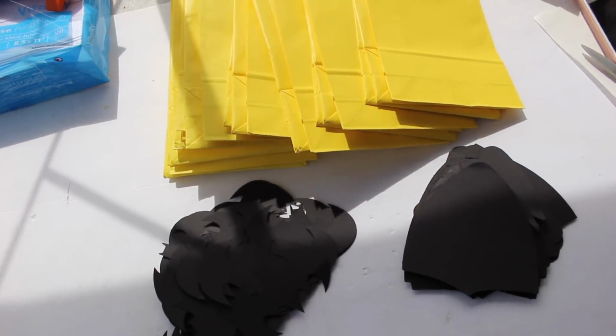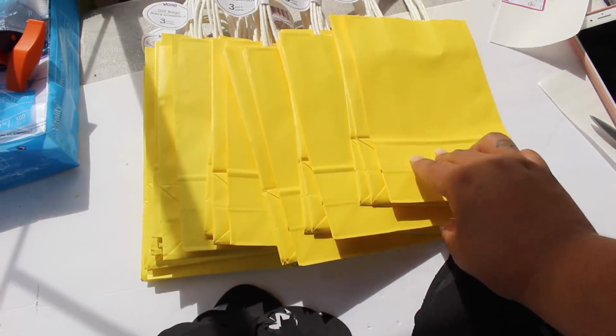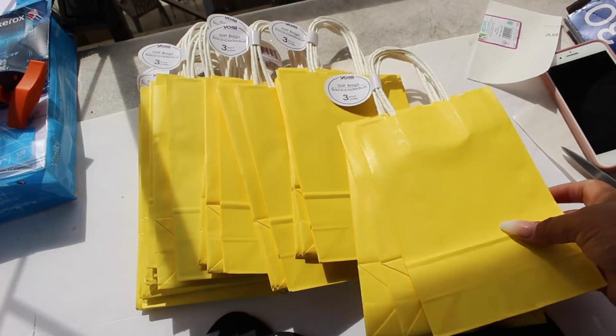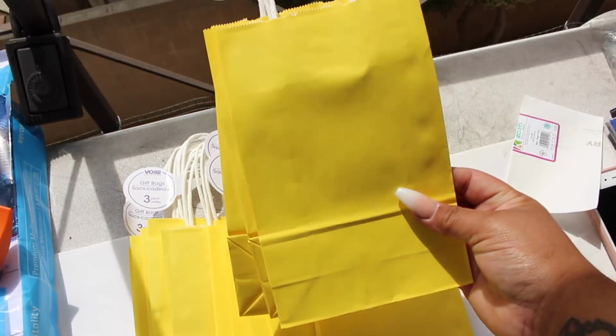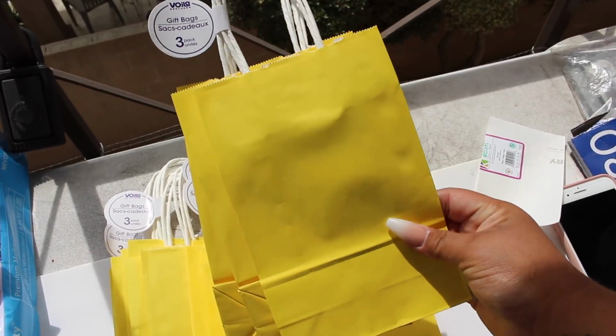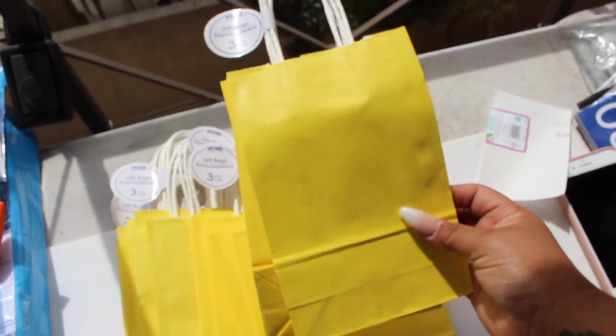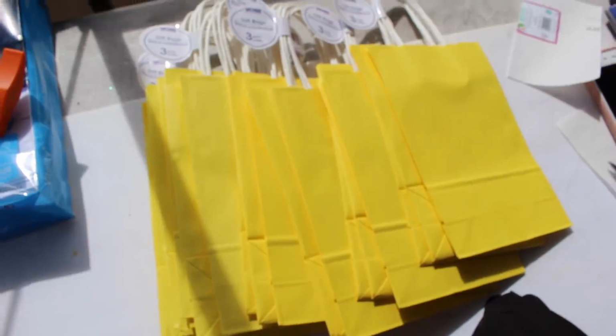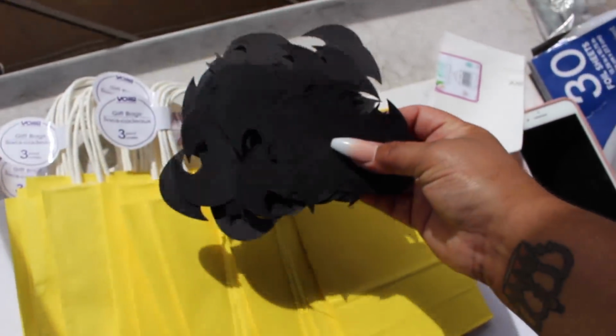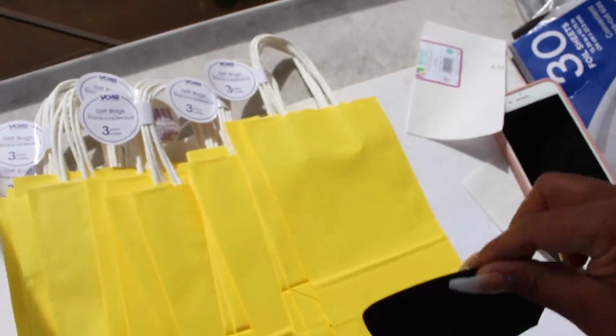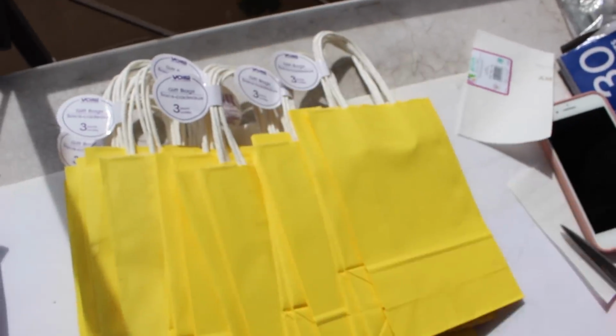Okay, so the next thing we're going to be working on are the candy bags. So I bought these yellow bags. Let me go in the sun. So I bought these yellow bags from the Dollar Tree. They're 3 for $1. And we are going to be using these cutouts. I got some Batman cutouts and then some cape cutouts. Yep, those are bats, babe.